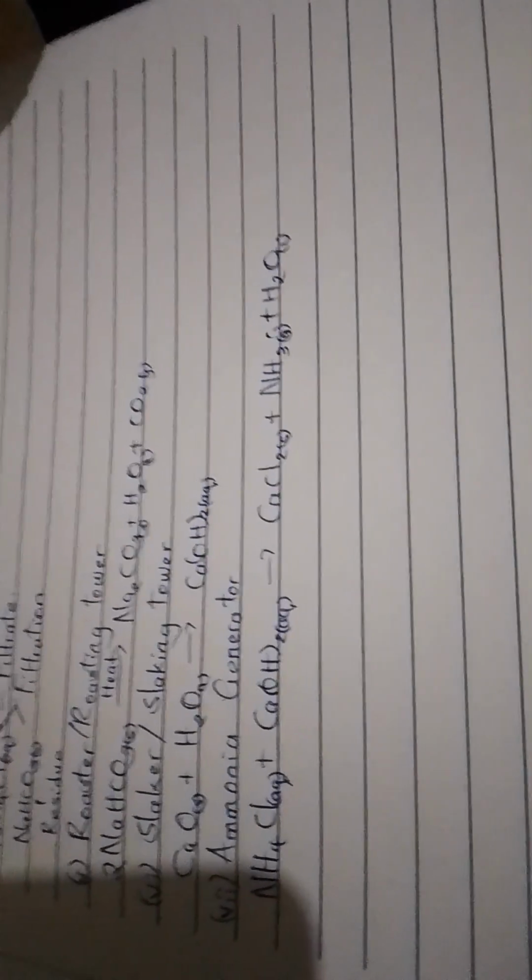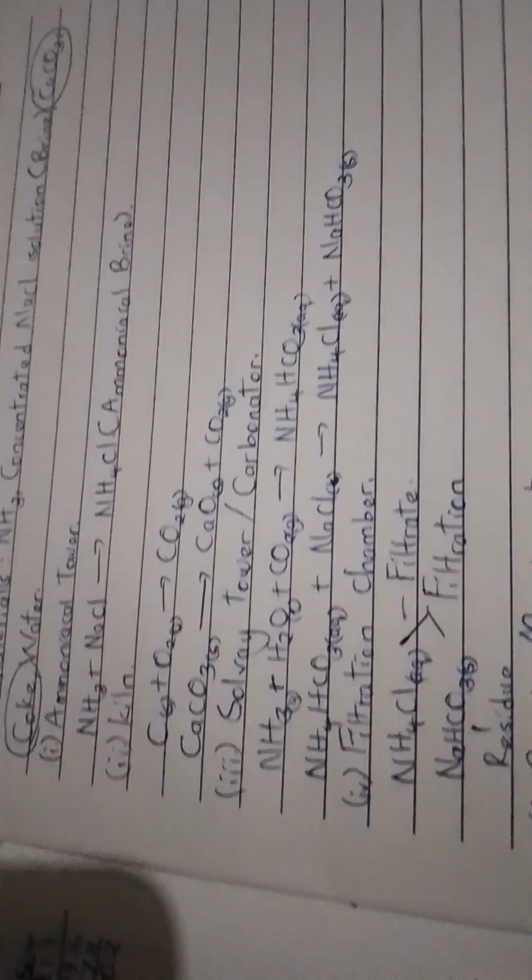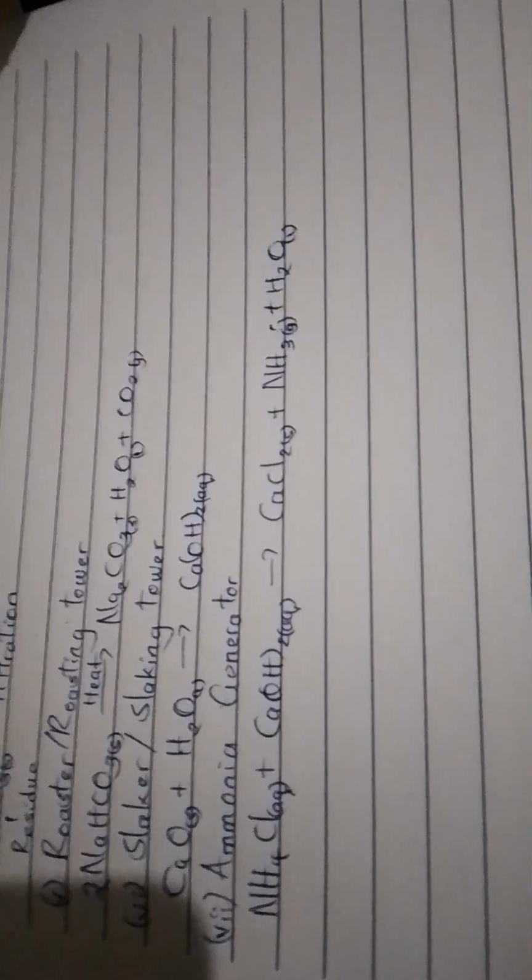The waste product here is calcium chloride. The ammonia and the water are going to be recycled back to the Solvay tower, where they are going to be used in the manufacture of ammonium hydrogen carbonate. And here we know that our calcium chloride is now our waste product.